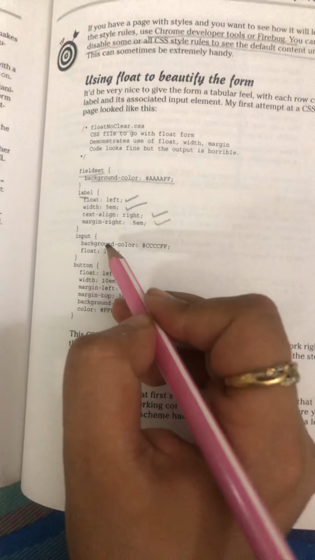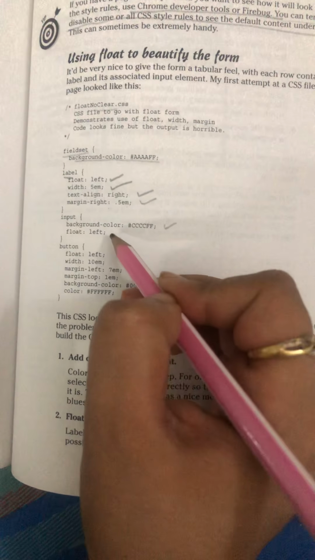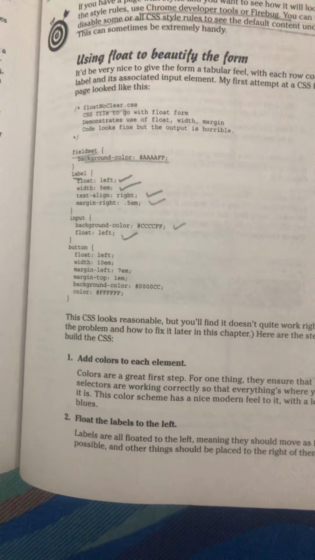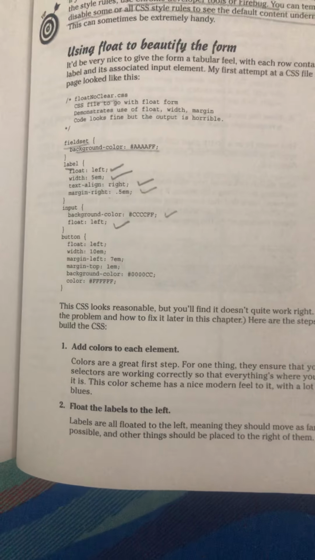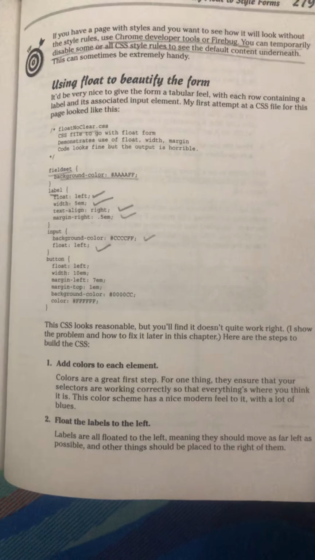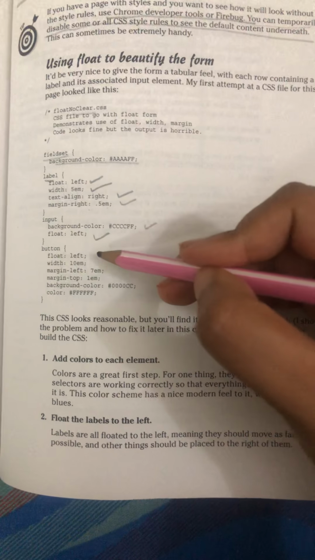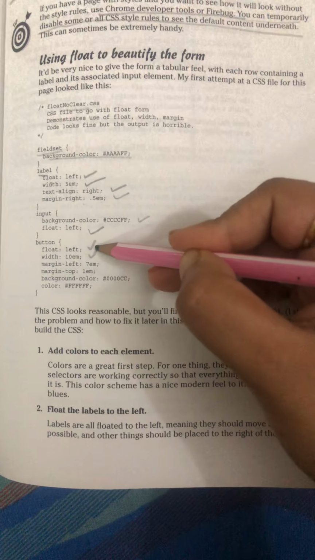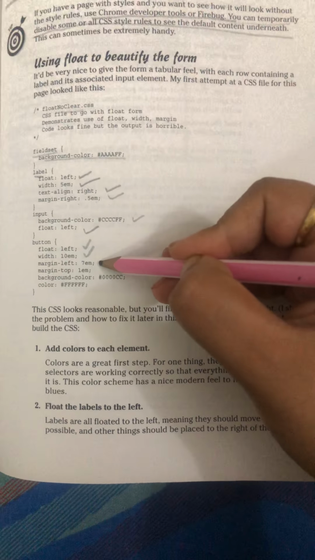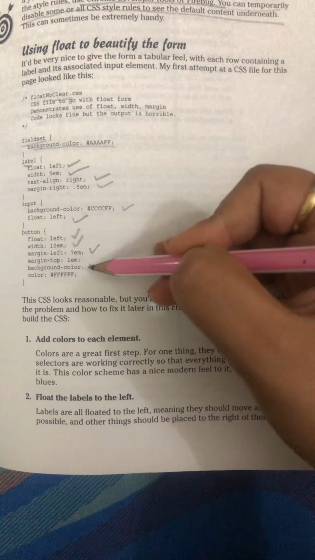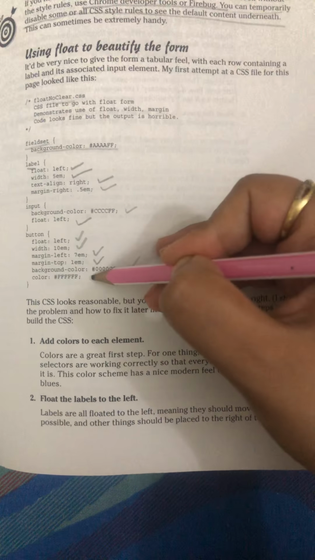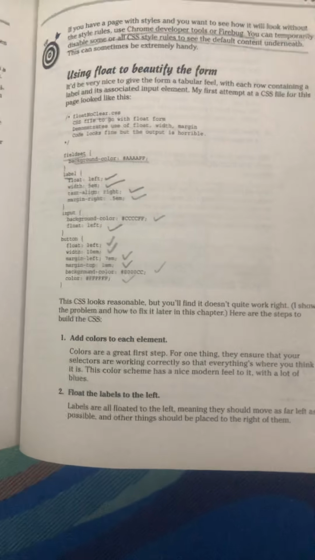Then for the input tag, we have specified the background color. We have floated it to the left. It does not mean entirely to the left of the screen. It means as far left as possible. Then for the button tag, again we have floated it to the left. The width is 10 em for the button. The margin left is 7 em. Margin top is 1 em. Background color and color for the button is given.